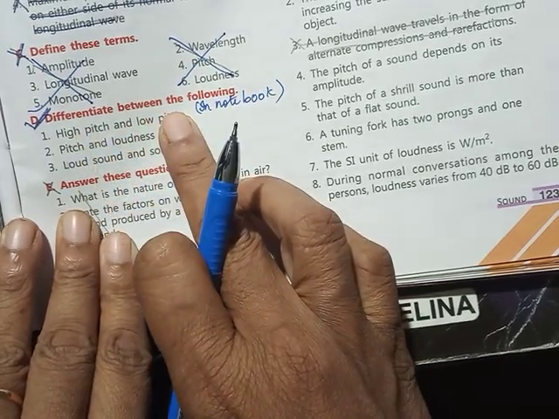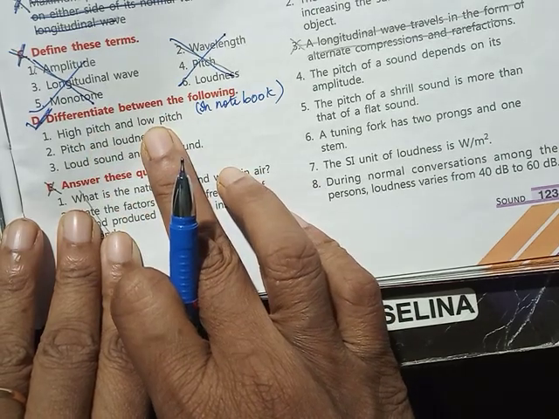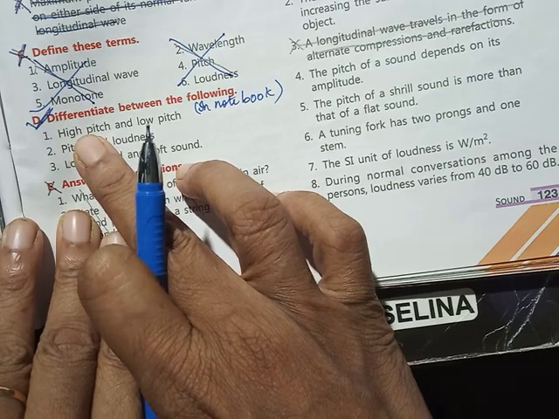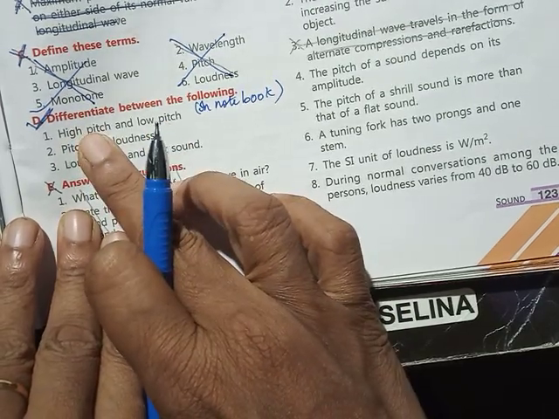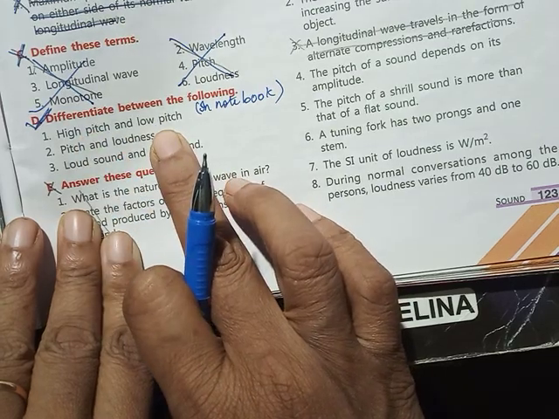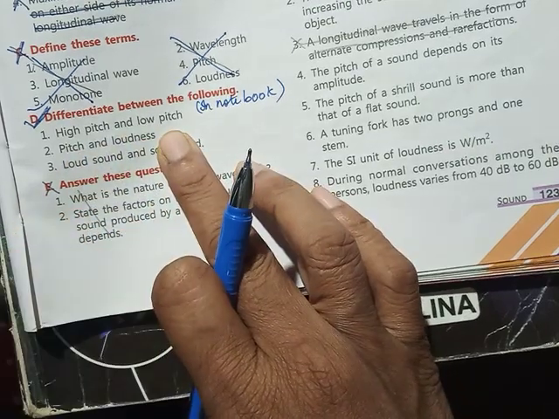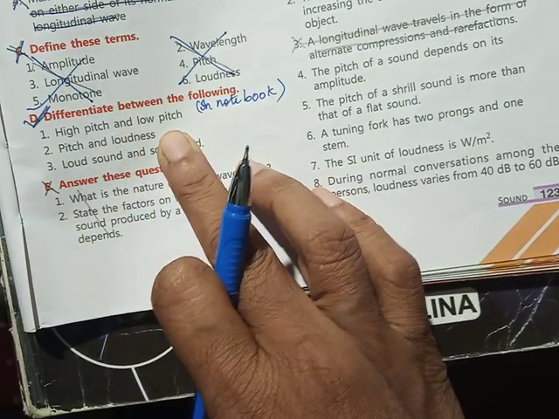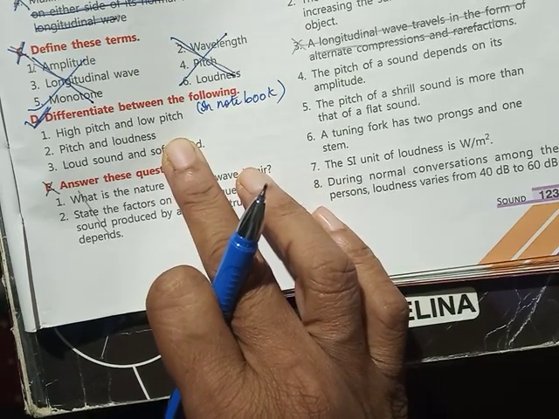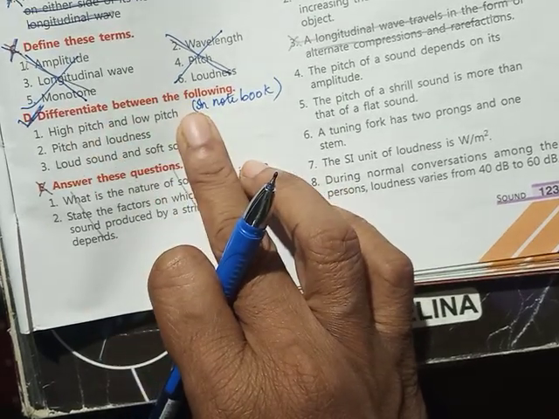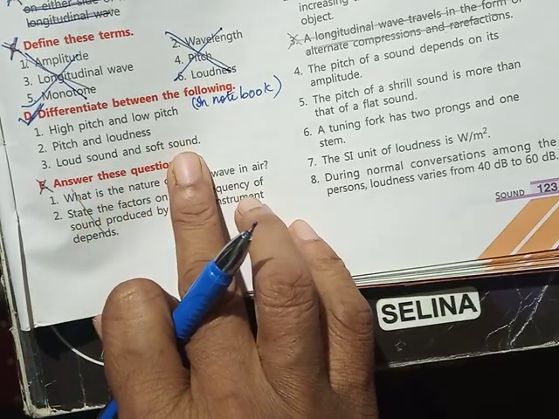For high pitch and low pitch, a diagram can be one of the points. Okay, for high pitch you can draw that diagram, low pitch you can draw that diagram. So high pitch means it will have more amplitude, low pitch will have less amplitude. Then the second point, you can draw the diagram. Or you can give an example also. You can give an example of a high pitch sound here and for a low pitch sound here. Okay, so then loud sound and soft sound also.